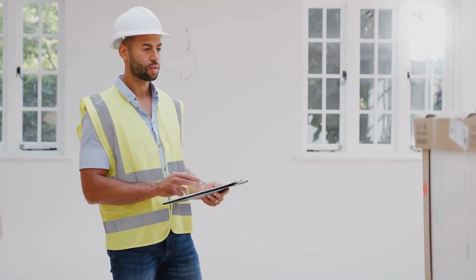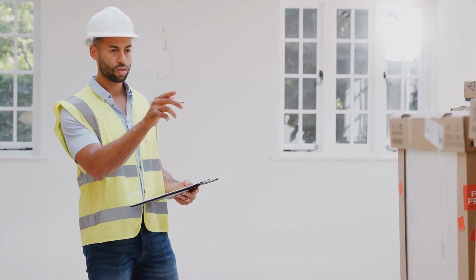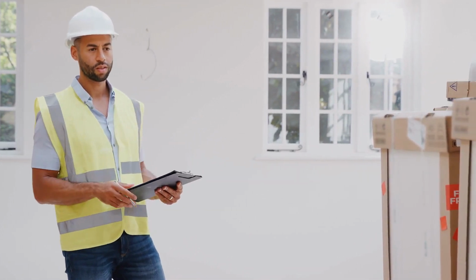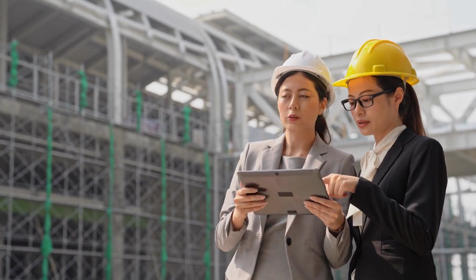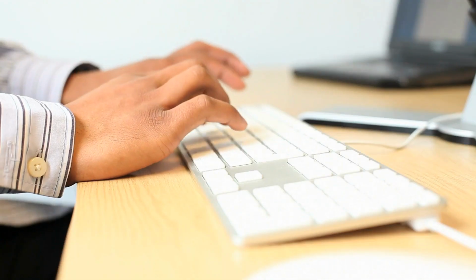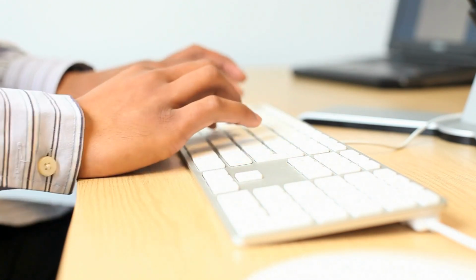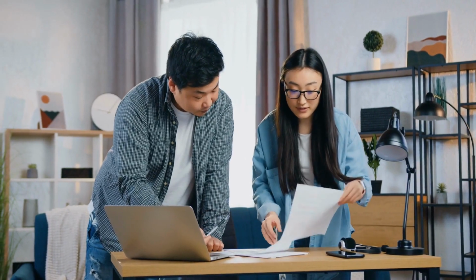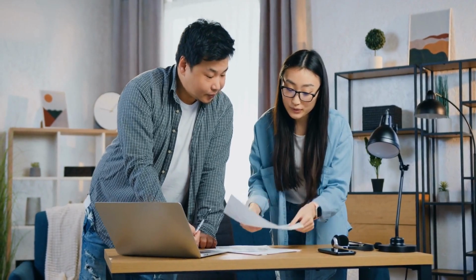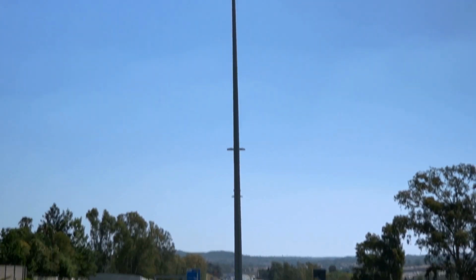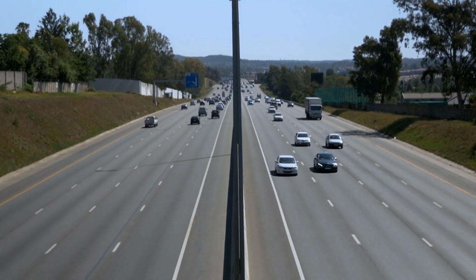To harness the full power of Excel templates, construction teams must dive deep into training, embrace continuous improvement, and foster collaboration. These best practices ensure that Excel templates are not just used, but used effectively, becoming the cornerstone of project management success. Excel Help stands ready to guide construction professionals through the maze of project management.